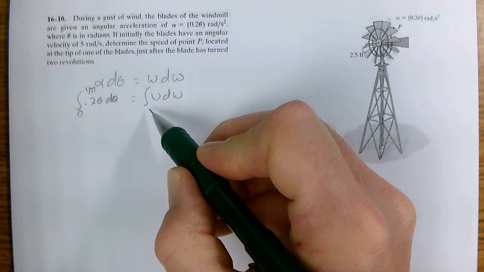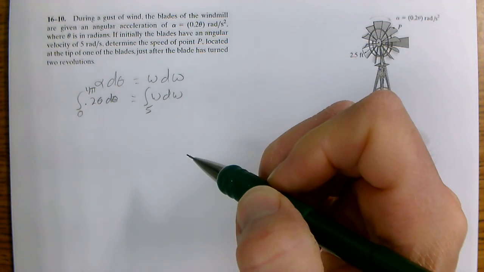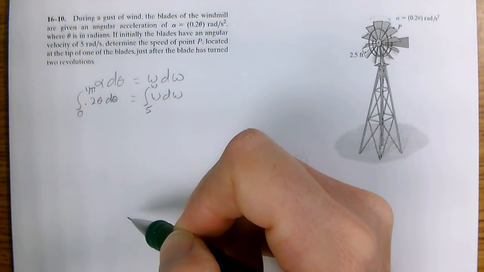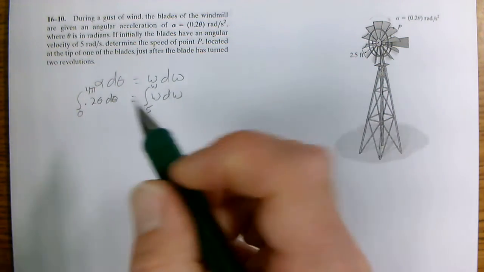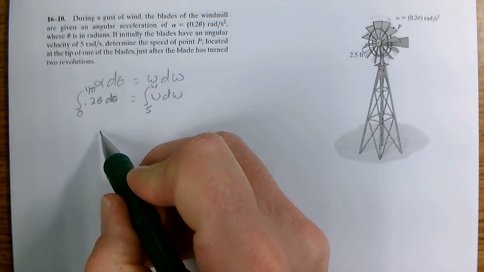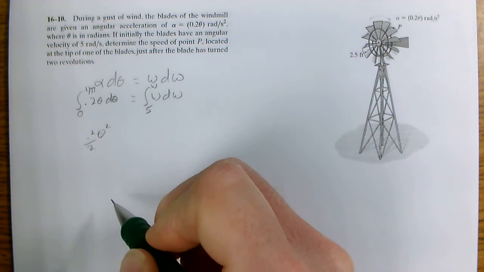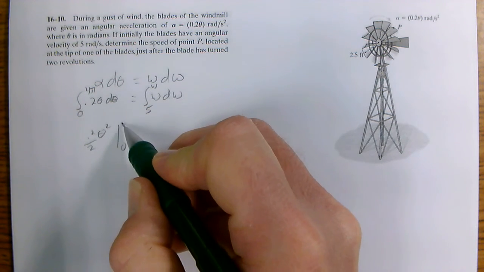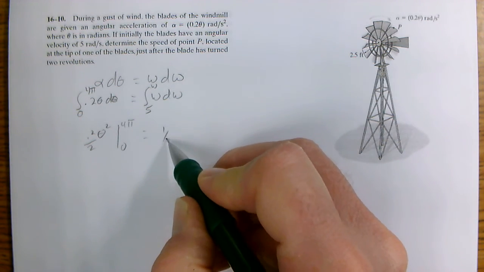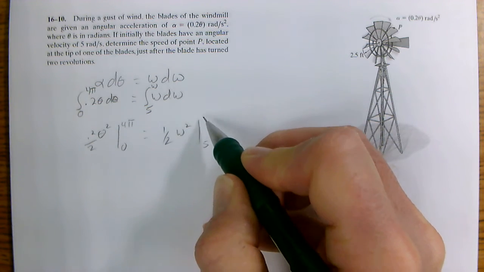And this one, it starts at the initial velocity of 5, so we'll do that one from 5 to omega, the unknown. So the integral of 0.2 theta is of course theta squared, 0.2 over 2, from 0 to 4 pi. And that equals 1/2 omega squared from 5 to omega.